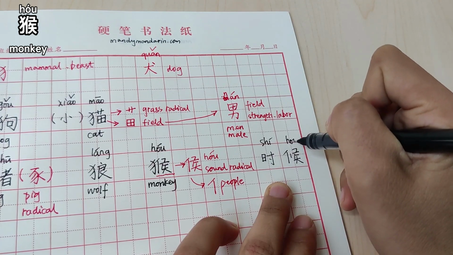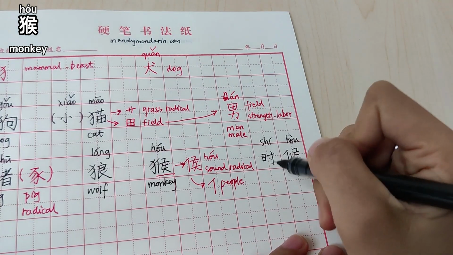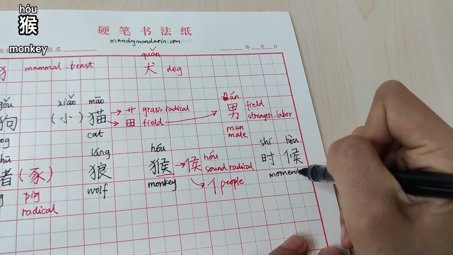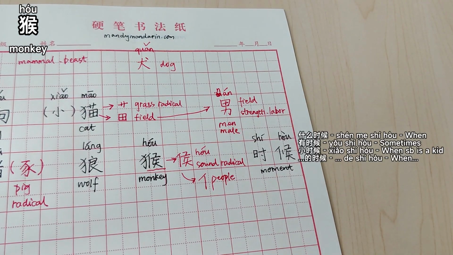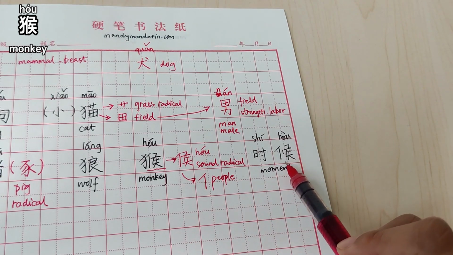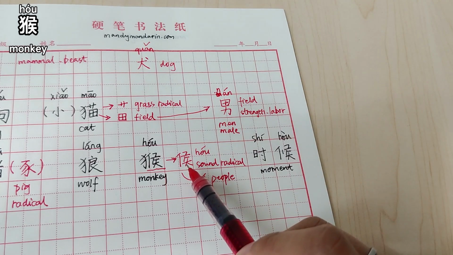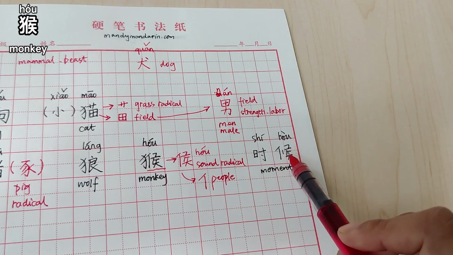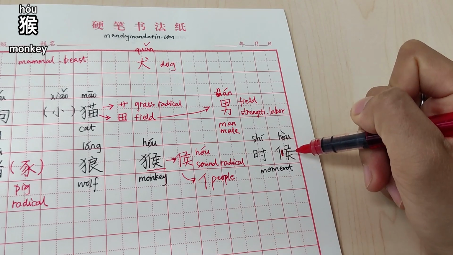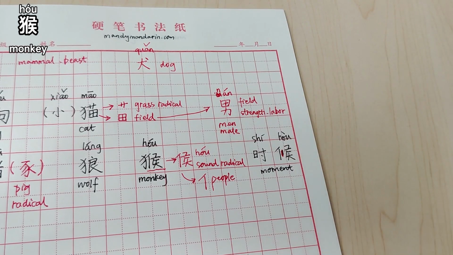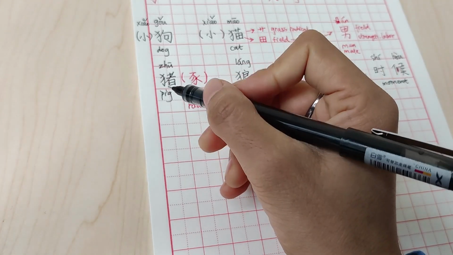Shihou, which means the moment. For example, 什么时候 when, 有时候 sometimes, 小时候 when I was little, something something 的时候 which means when something something. So you need to be careful. This hou and this hou are very similar, but the difference is in the 时候, the hou has one more stroke here.